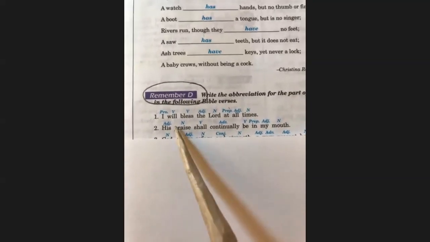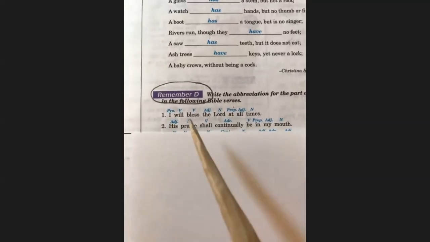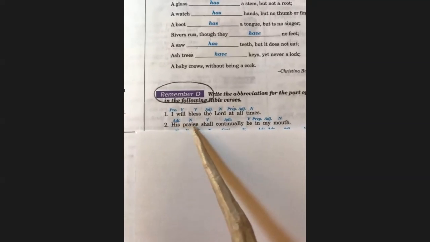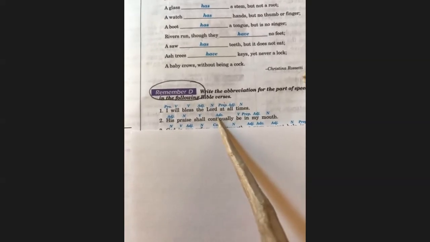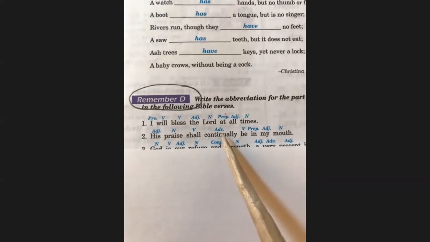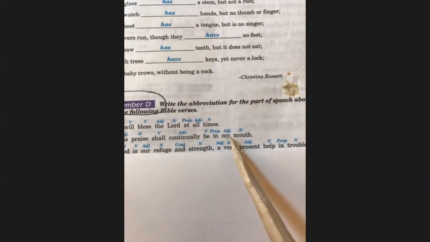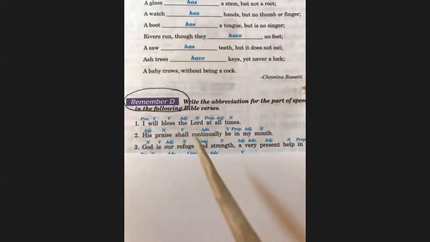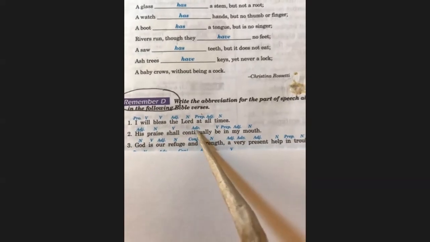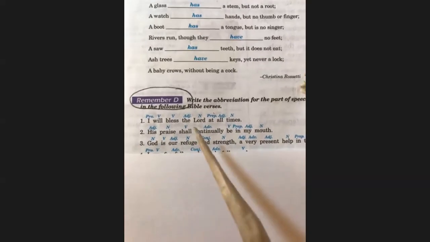Number 2, adjective, his. Whose praise? His praise. Which one, what kind, how many, how much, whose, right? Praise is a noun. Shall is a verb. Be is a verb, shall be. Continually, adverb. An ly word often is an adverb. Preposition in, my, adjective. Mouth, noun. If you're missing one, now, shall be. Sometimes an adverb will interrupt the verb phrase, so don't let that throw you or anything.